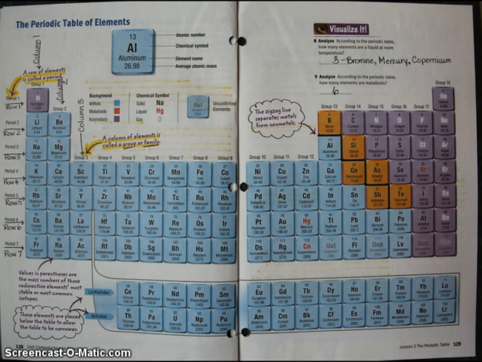Period 2, there are 8 elements: lithium, beryllium, boron, carbon, nitrogen, oxygen, fluorine, and neon. Period 3, there are also 8 elements. And then periods 4, 5, 6, and 7 have more elements in them.